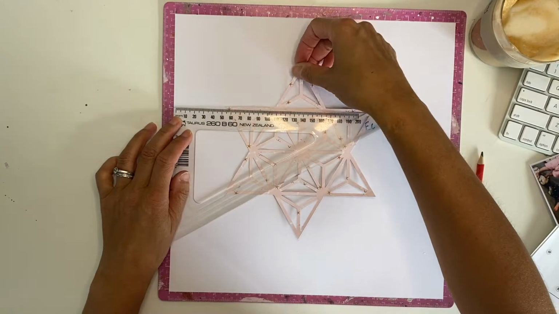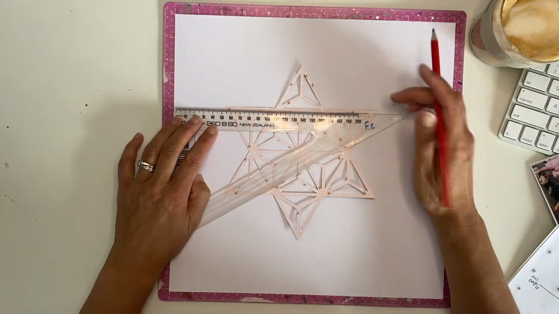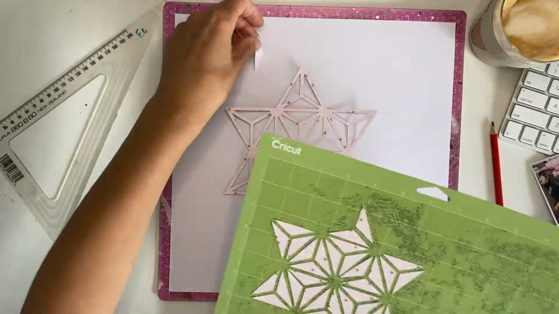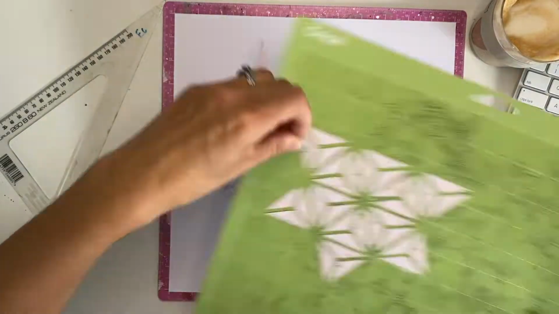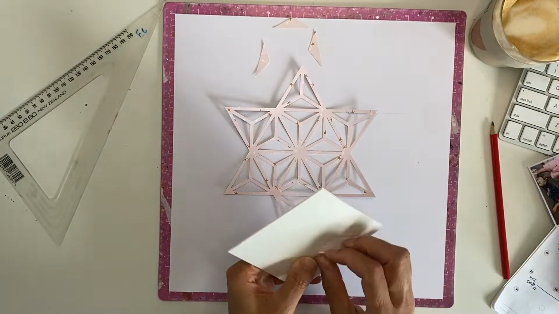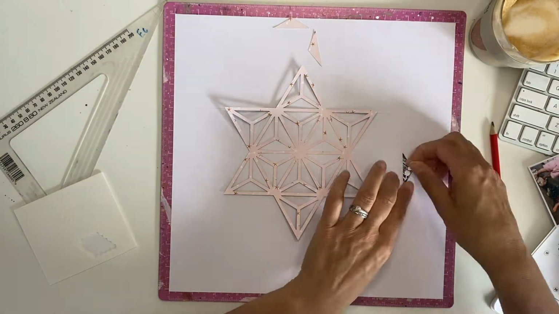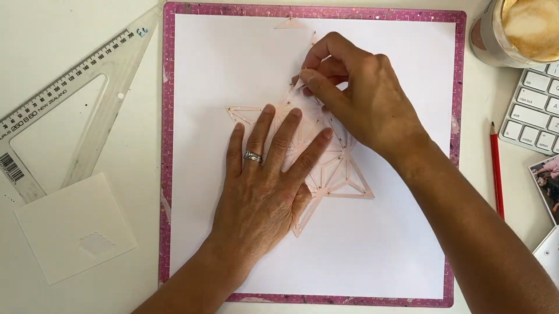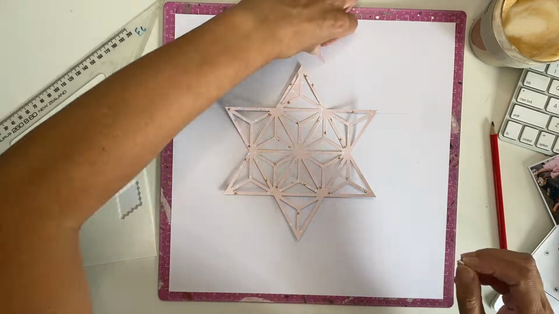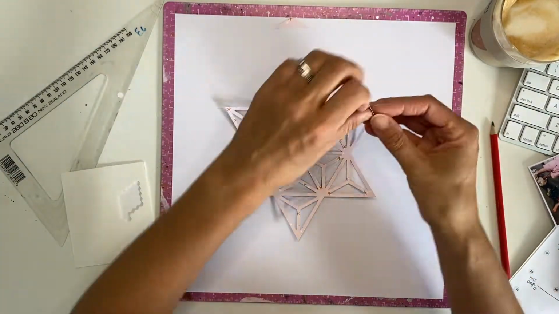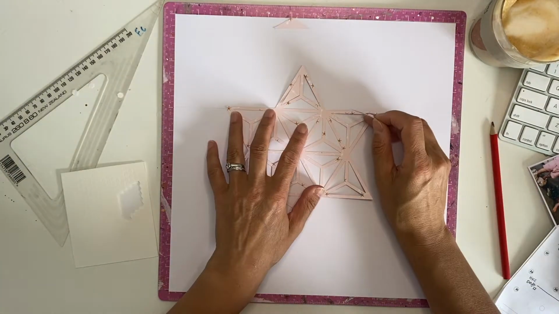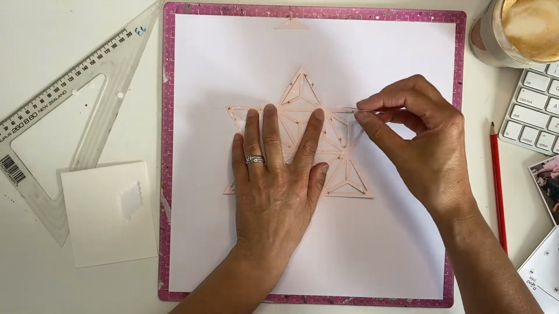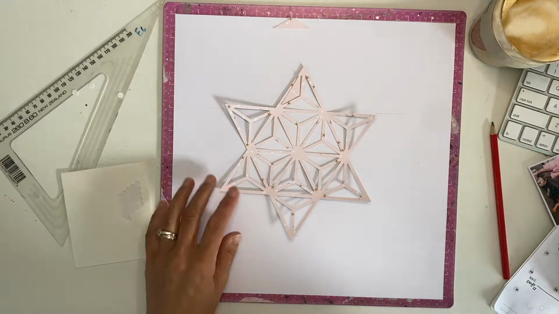Okay, so the first thing I did was work out where I wanted the cut file or the negative parts of the cut file to sit, and because I'm a bit of a perfectionist and I wanted it to sit straight, I just used that triangular ruler and drew some lines across so that if my star, so the stencil, was to move, I could always position it back to where I wanted it. So I'm using little Stampin' Up! Dimensionals, just 2 per triangle.